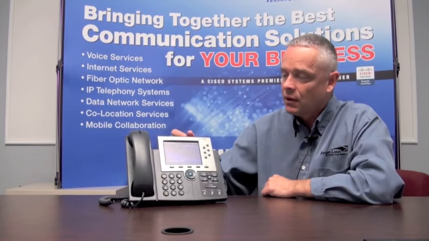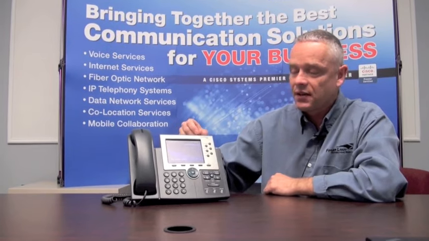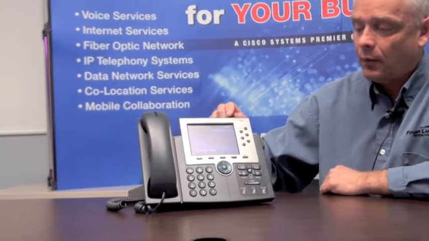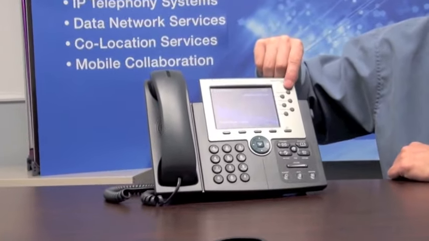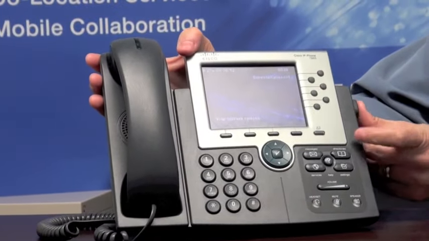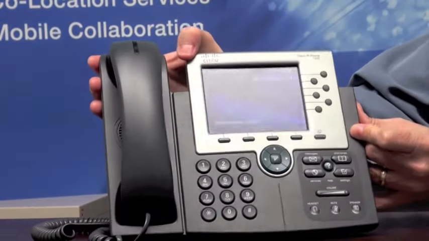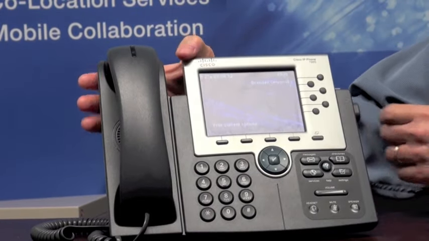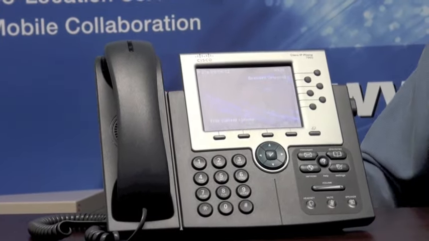The first thing we're going to start with is an overview of the phone itself. So we're going to start the overview of the 7965 phone. We already talked about the line keys. These are those buttons there. The next item we want to bring attention to is this button on the side of the phone, which allows you to tilt the phone itself and avoid breaking the back panel.